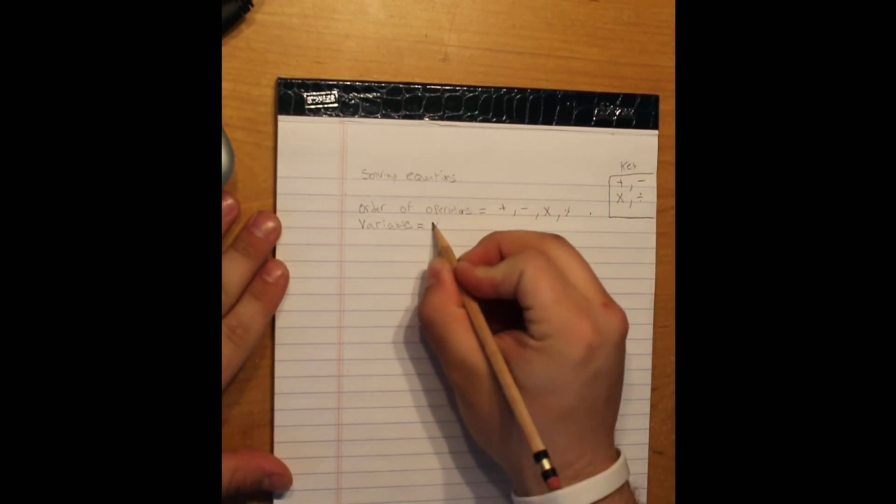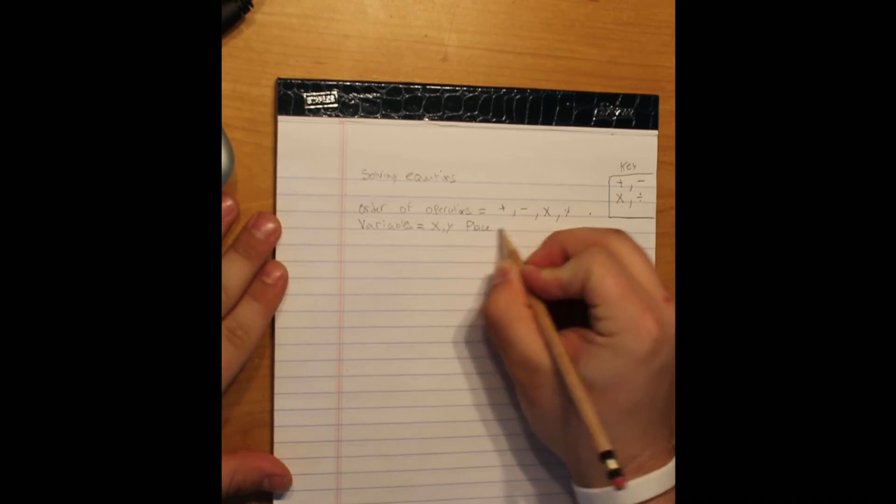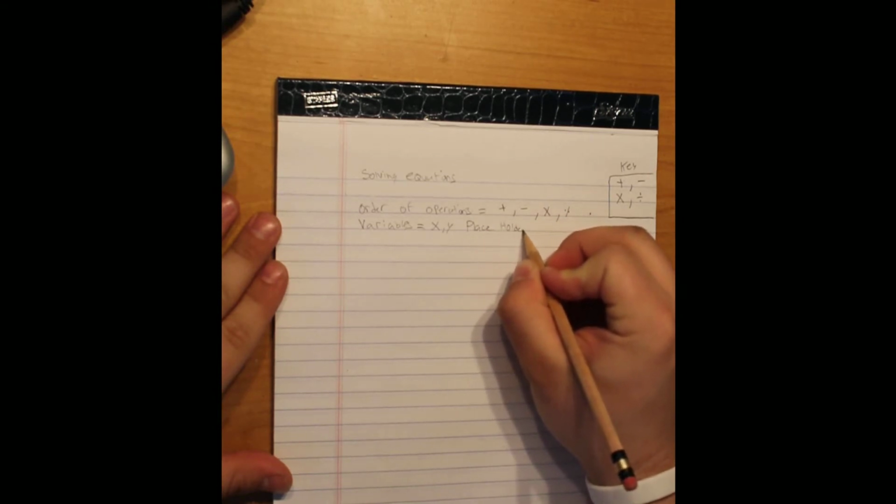Variables, x, y, can also be known as placeholders. Another reason we say placeholders is because we just don't know what it is yet. We know something goes there, we just don't know what number or fraction or decimal is going to go there. So placeholder, variables, you can say it the same thing. Or you can use both words the same way.